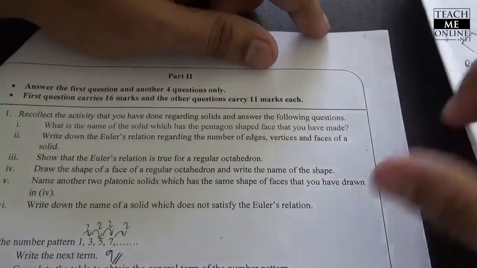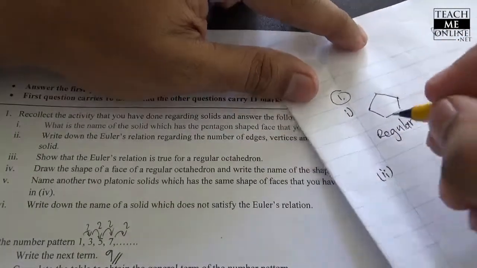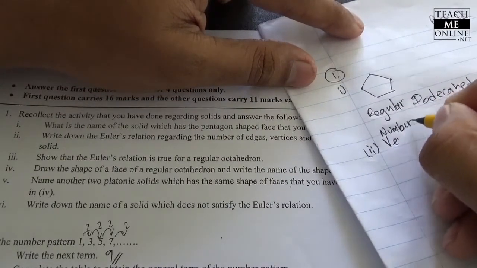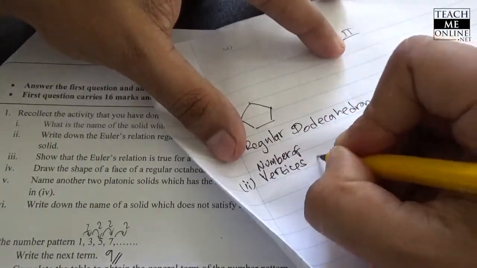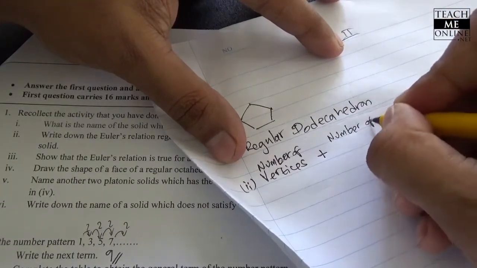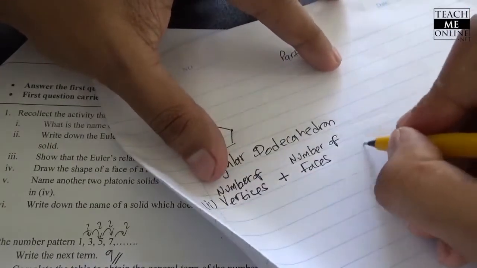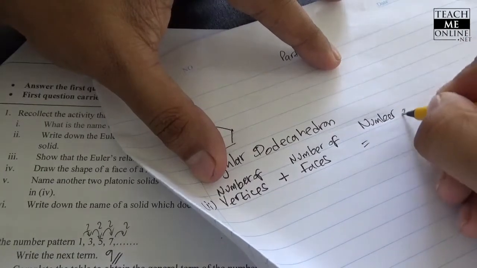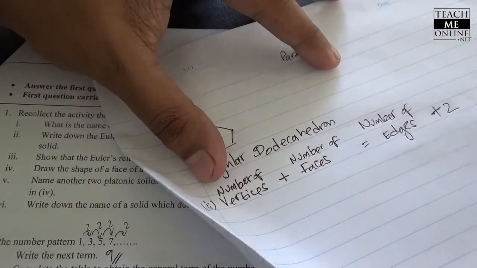Part 2. Write down the Euler's relation regarding the number of edges, vertices and faces of a solid. So his relation is that number of vertices plus number of faces is equal to number of edges plus 2.